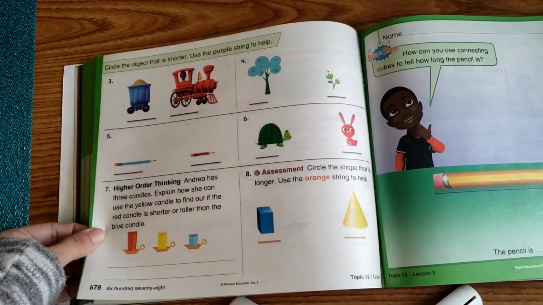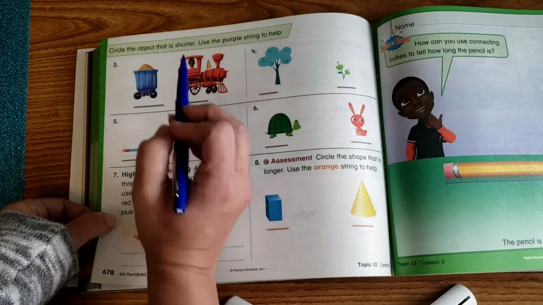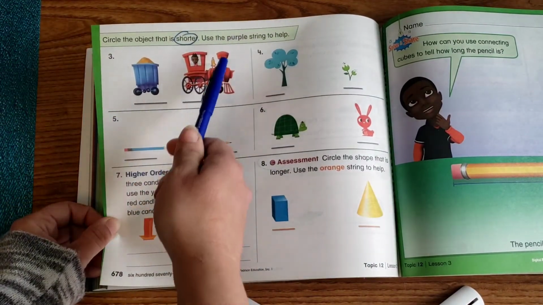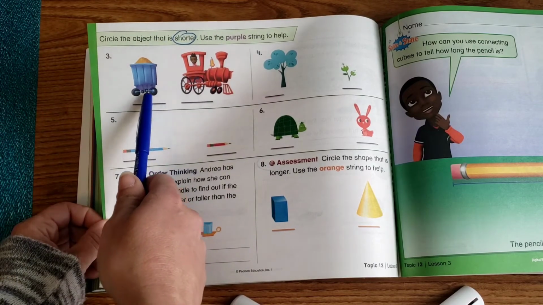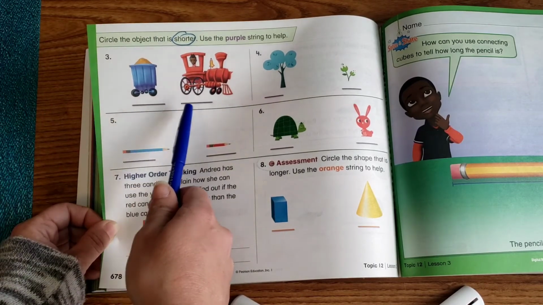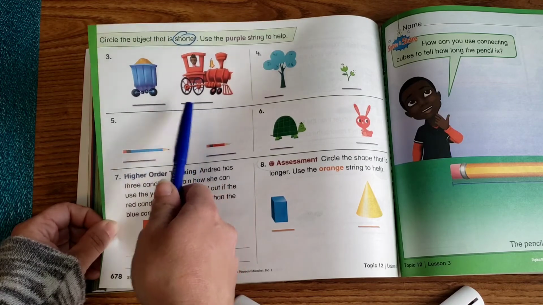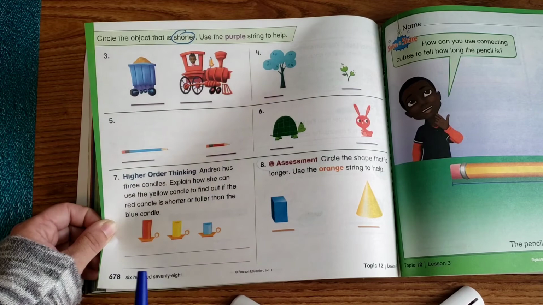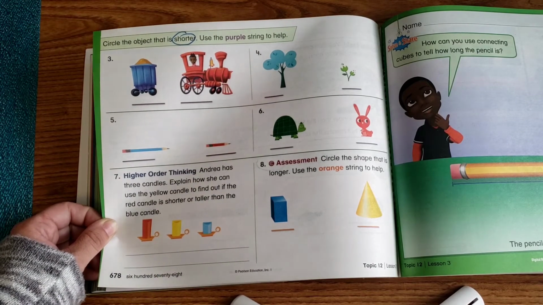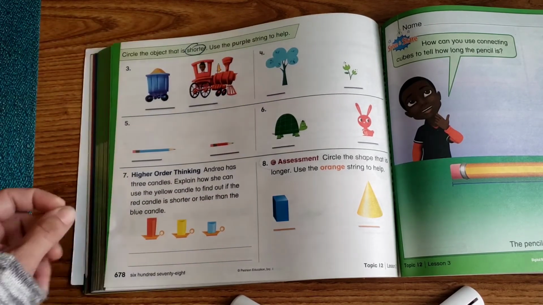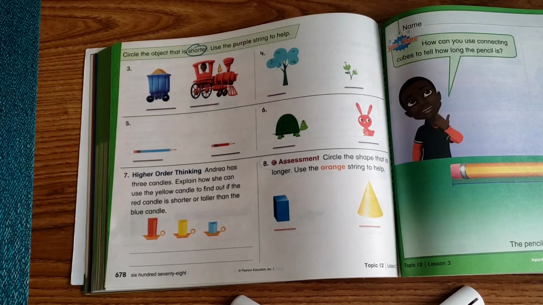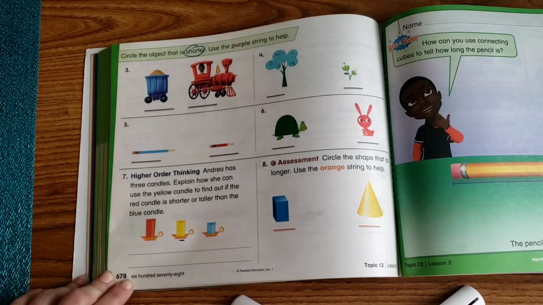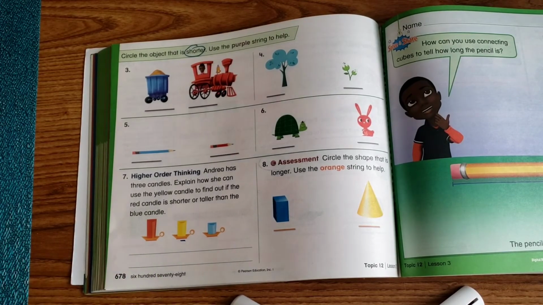And on the back, with some more practice with the same thing. So we're circling the object that is shorter. And we're using the purple string to help us. So we see how that is in relation to the purple string, how big that is in relation to the purple string, and circle the shorter. Same here, here, and here. And number 7, Andrea has 3 candles. Explain how she can use the yellow candle to find out the red candle shorter or taller than the blue candle. So how can she use this candle to figure that out, right?